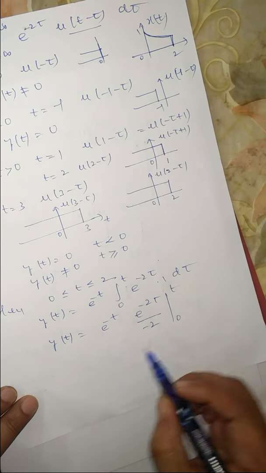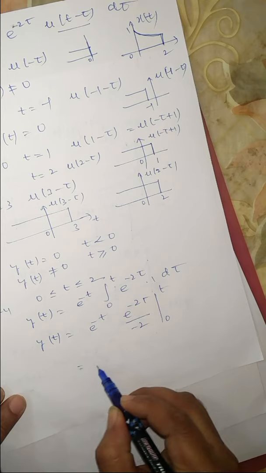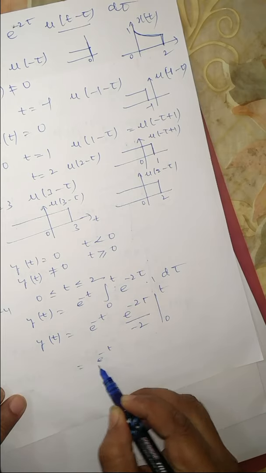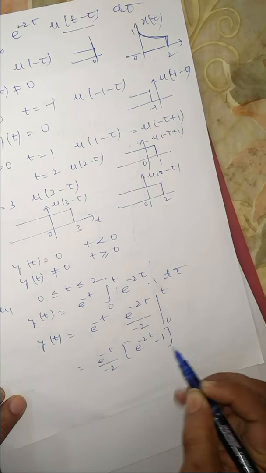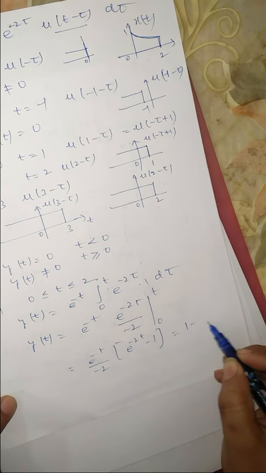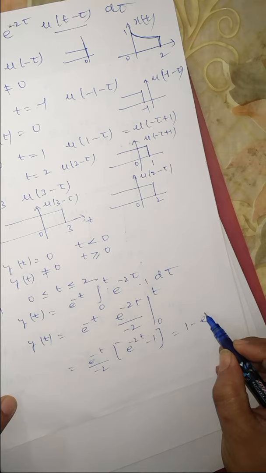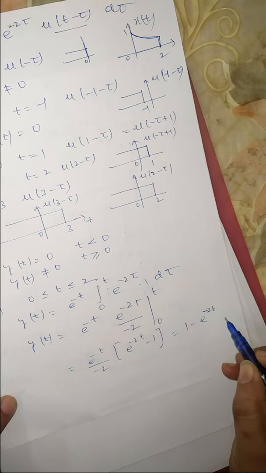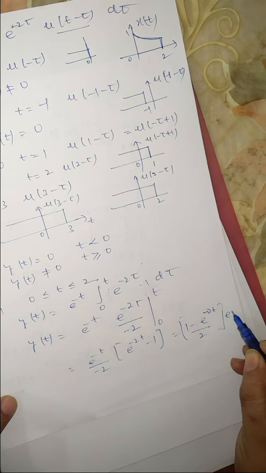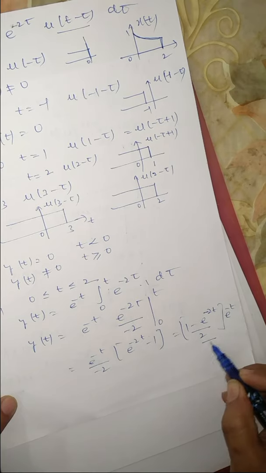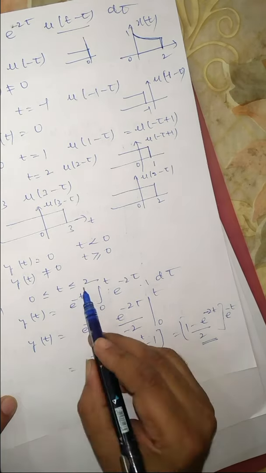You will get e to the power of minus t divided by minus 2, times e to the power of minus 2t minus 1. The answer is 1 minus e to the power of minus 2t, whole divided by 2, into e to the power of minus t. This is the answer when t is in the range of 0 to 2.